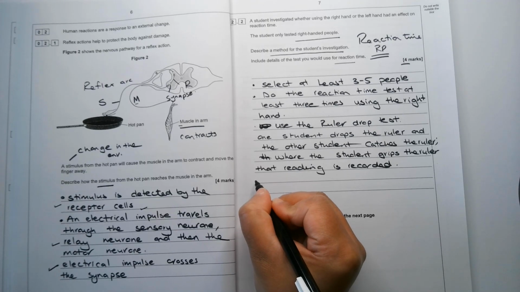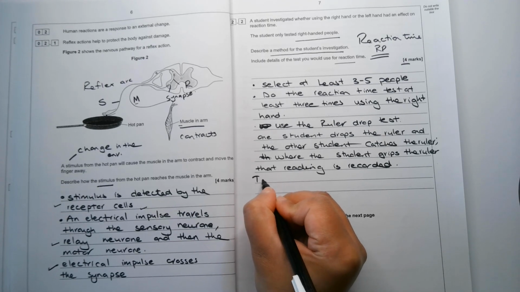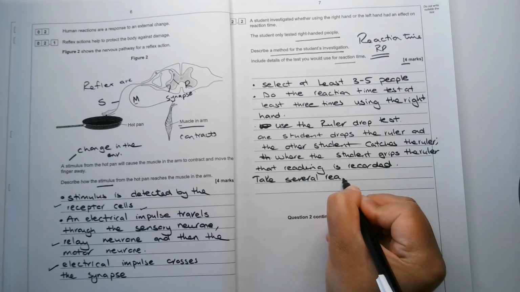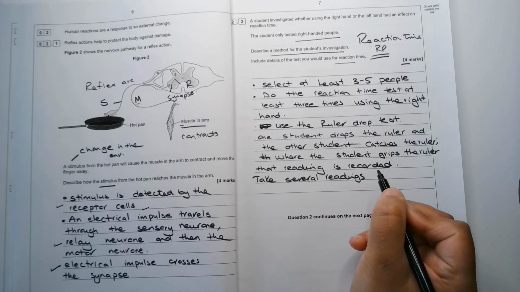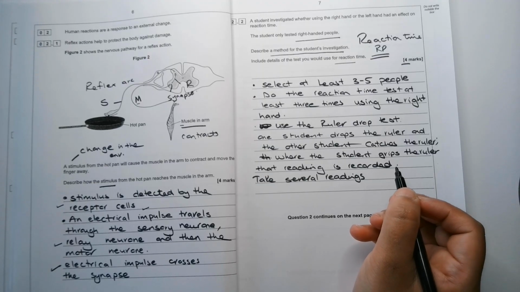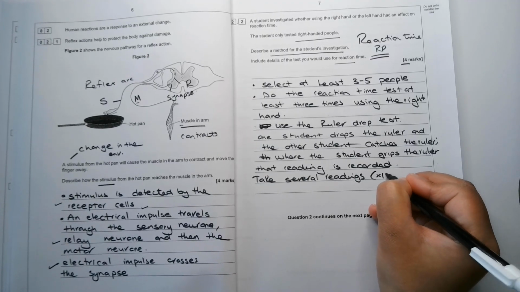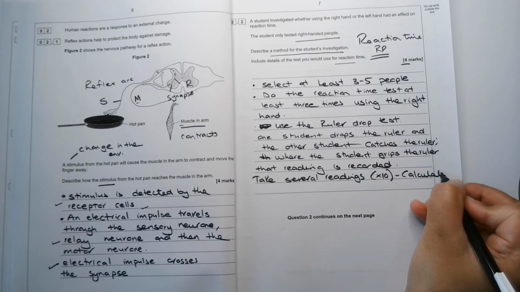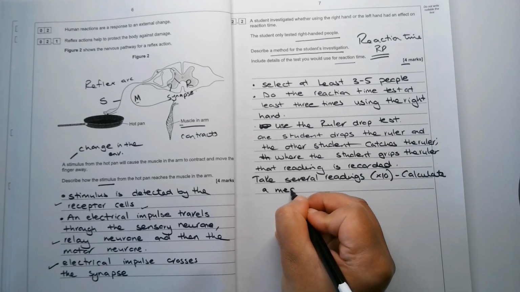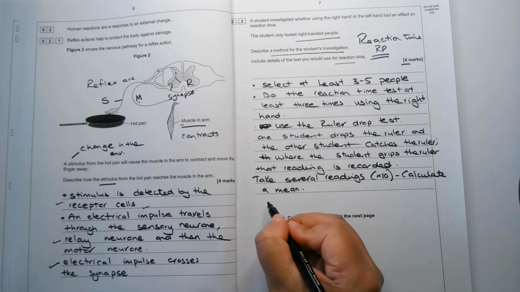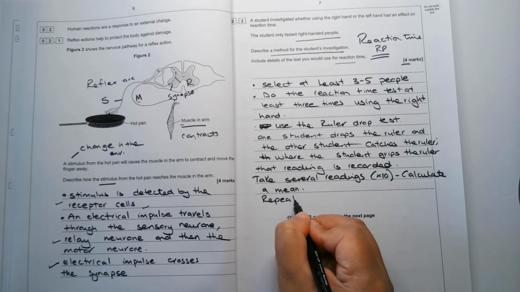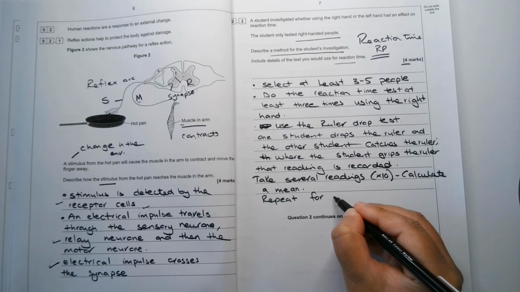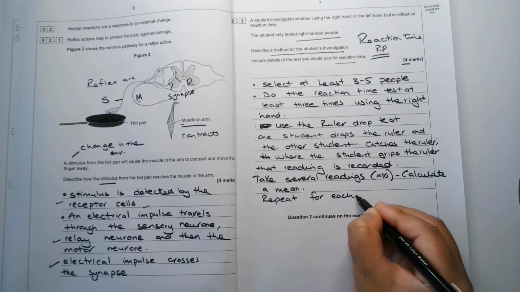And then mention that take several readings. So if you remember from the required practicals, it's at least 10. So take several readings, so 10 readings basically. Then calculate a mean. And then you must mention repeat for each person.